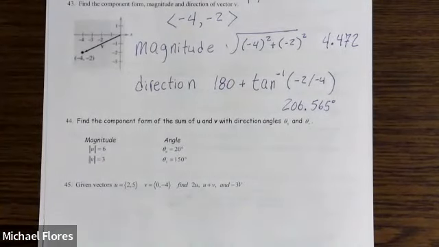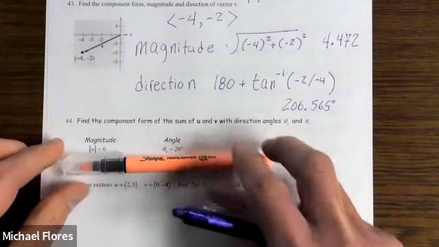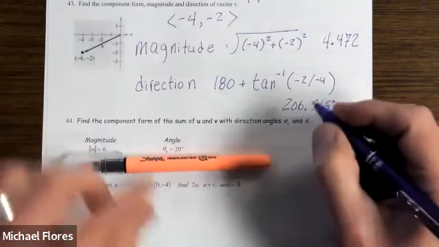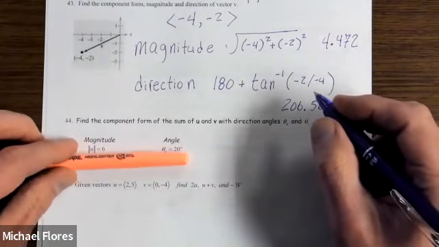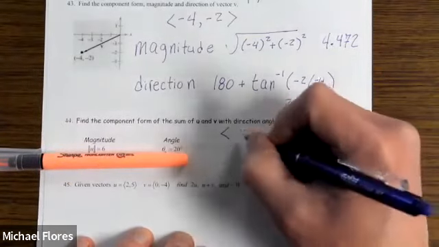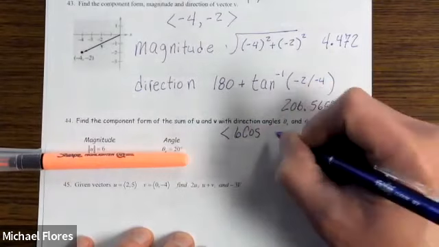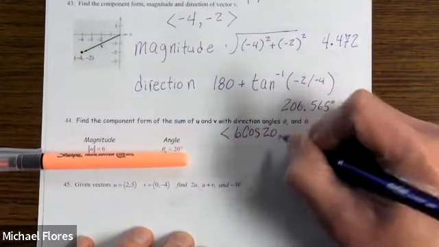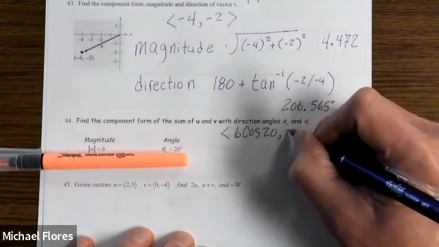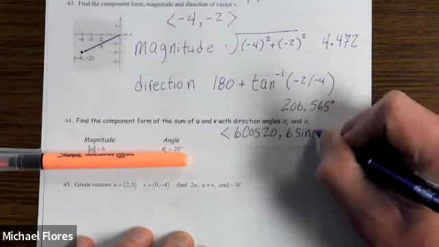44. Find the component form of the sum of u and v with directions, angles, and so on. Okay, I'm going to do this part first. Magnitude cosine 20, magnitude sine 20.